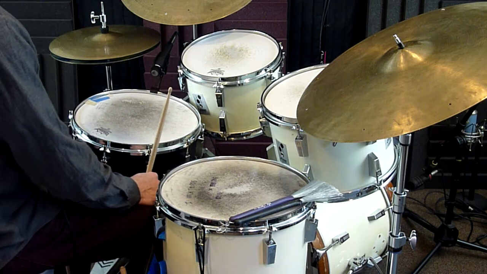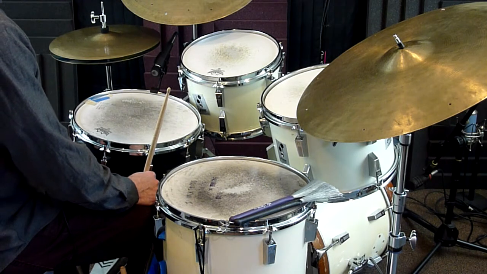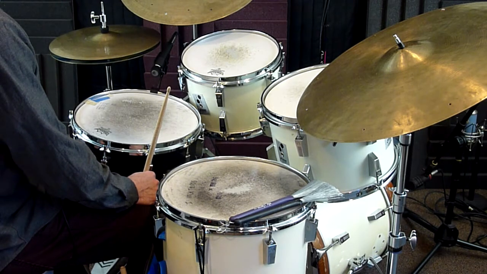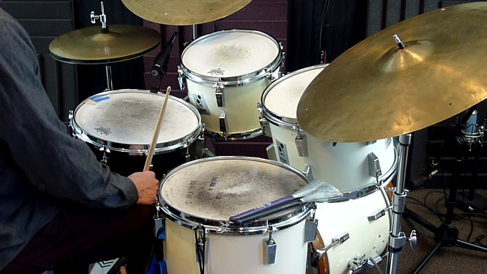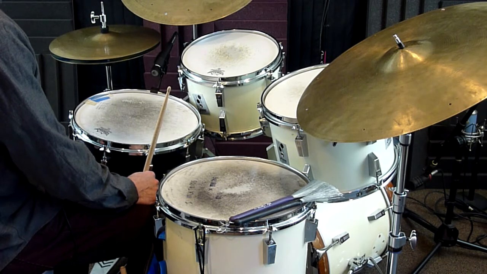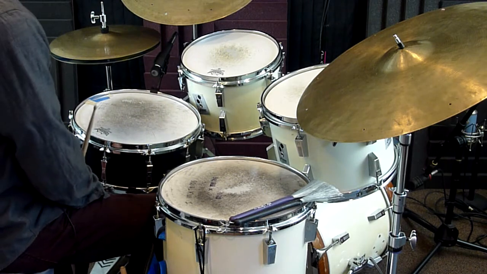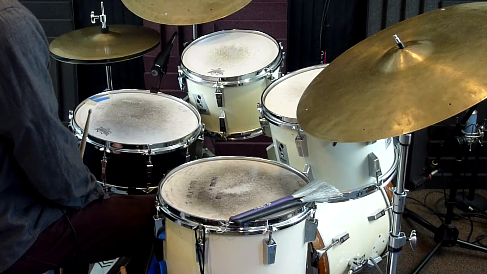So this next way to develop or change the figure is to change the subdivision, which means you're going to play it in triplet form, or you could do it in 16th notes, you could do it in quarter notes, quarter note triplets, any way that you see fit, and you can go through all the different possibilities.